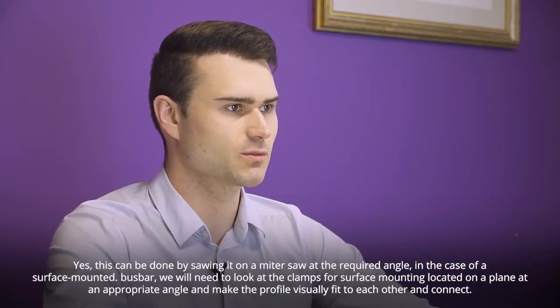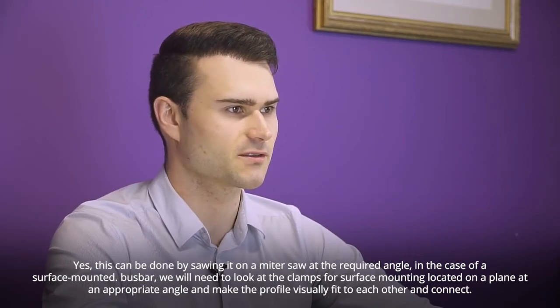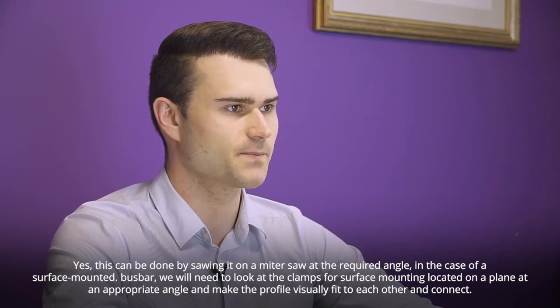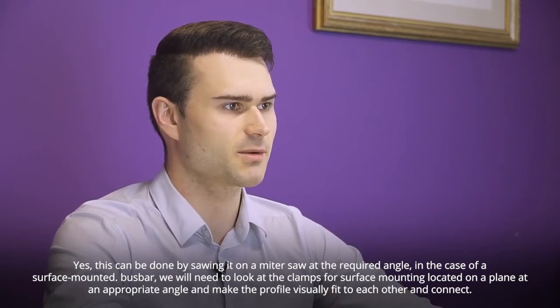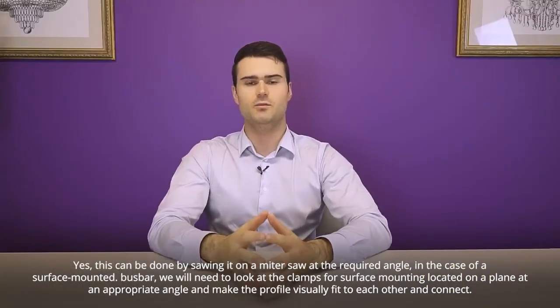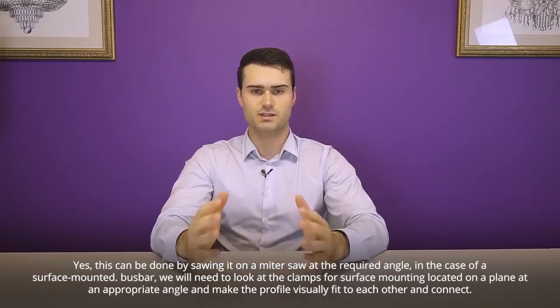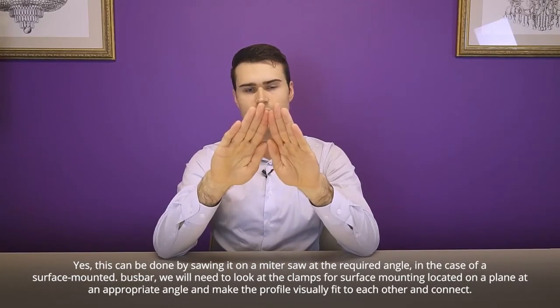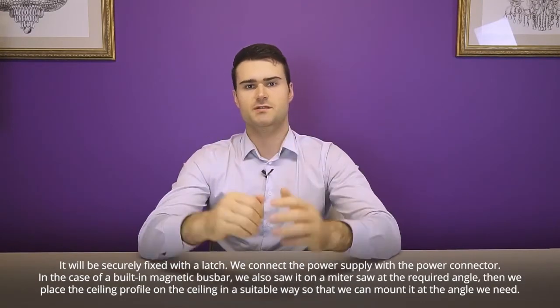Question 2. Is it possible to connect the busbar at a non-standard angle, that is, not at an angle of 90 degrees? Yes, this can be done by sawing it on a miter saw at the required angle. In the case of a surface-mounted busbar, we will need to look at the clamps for surface mounting located on a plane at an appropriate angle and make the profiles visually fit to each other and connect. It will be securely fixed with a latch.